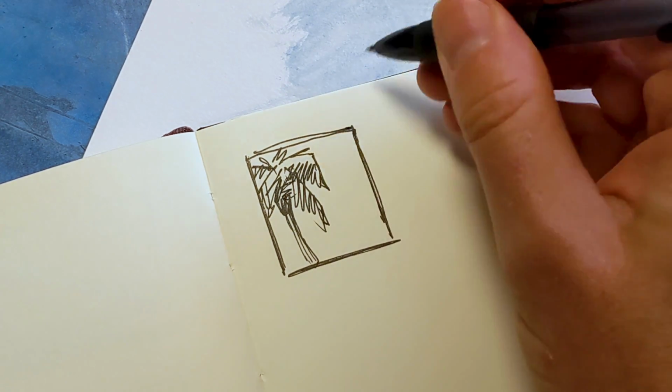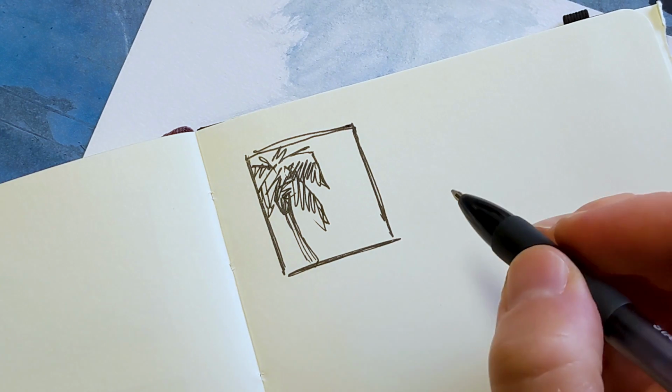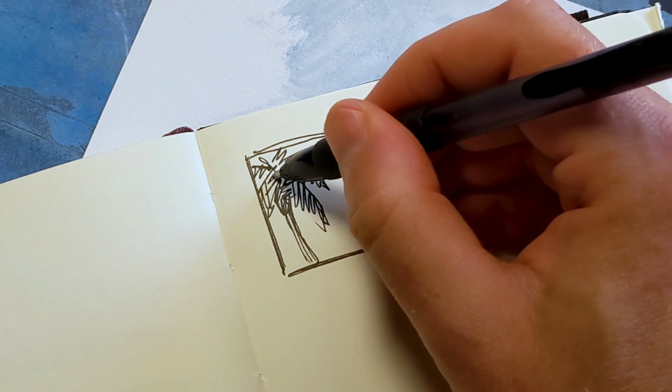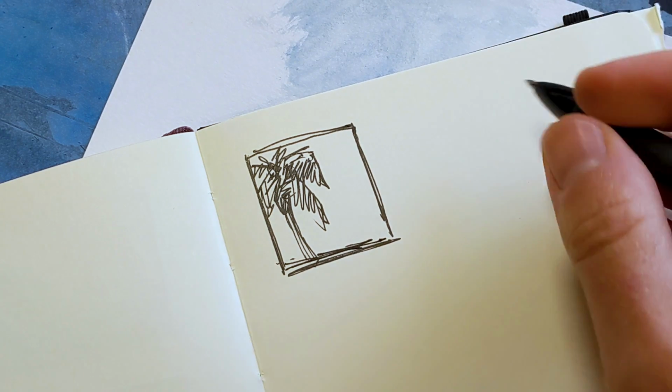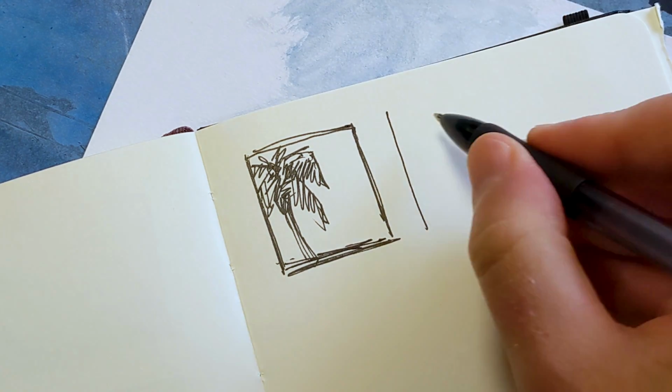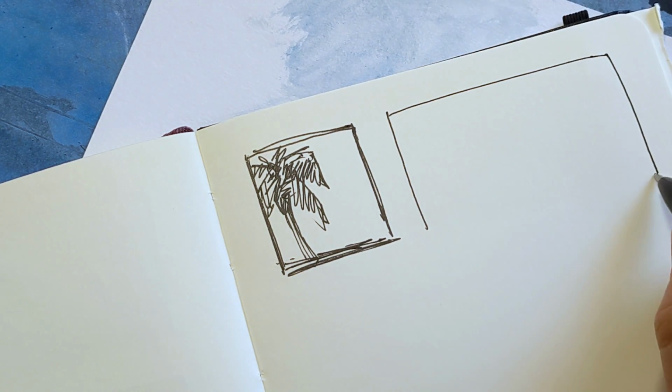Second, use gestural lines. I use lines to suggest the movement, form, and structure of the subject. These lines can be loose and spontaneous or more controlled and refined depending on the subject and my intention.